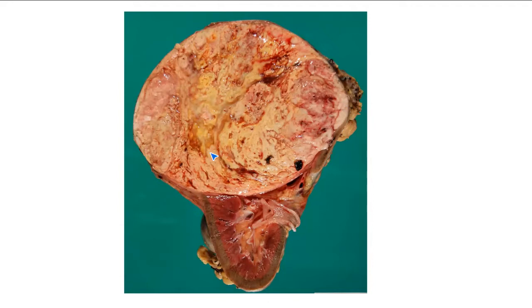Okay, fabulous. And tell me about some colors that you're seeing. Definitely some yellow. What colors would you use to describe the rest of it? It has a fleshy appearance.